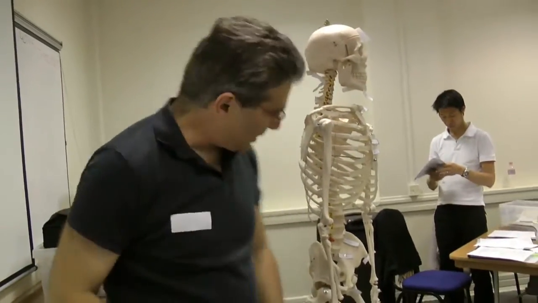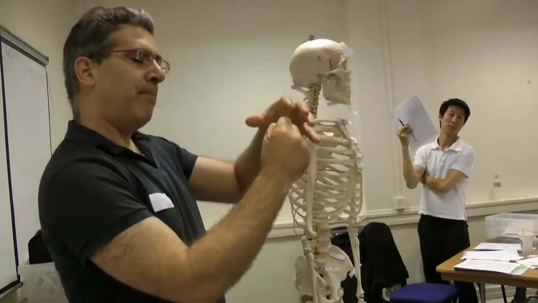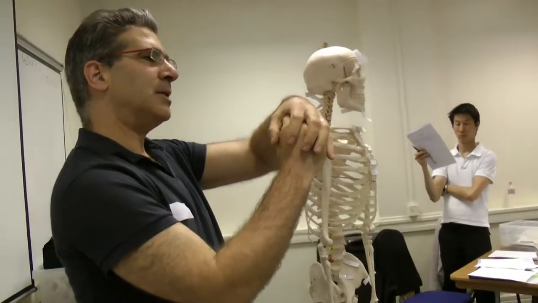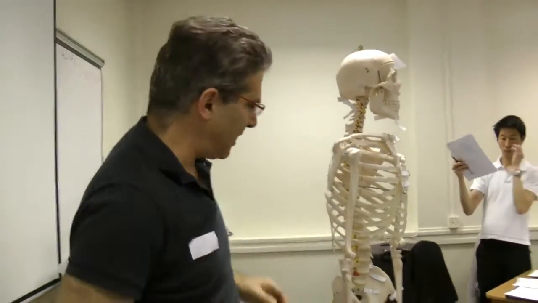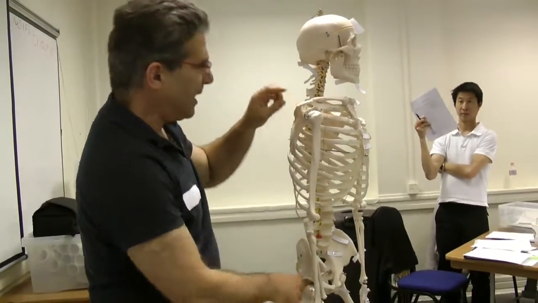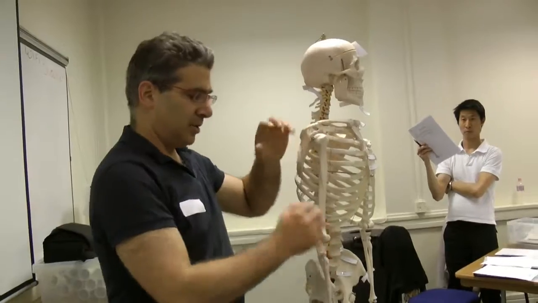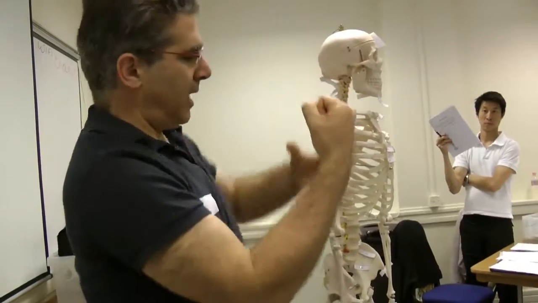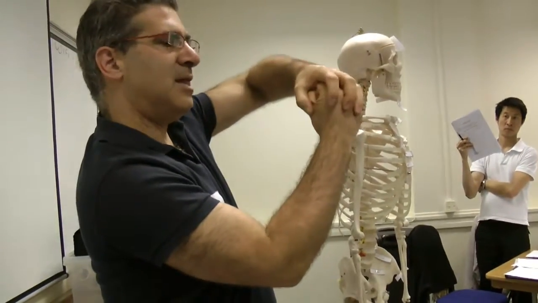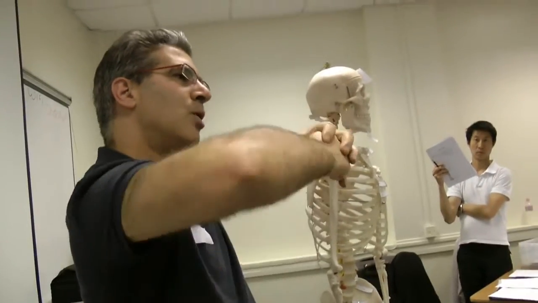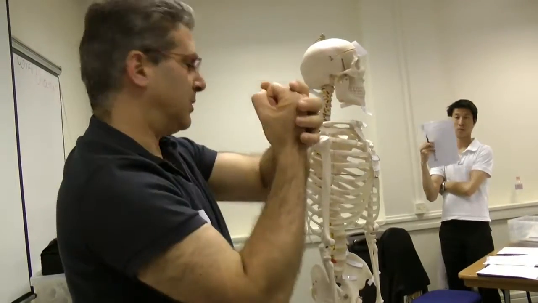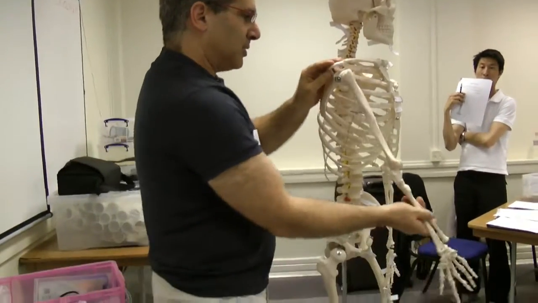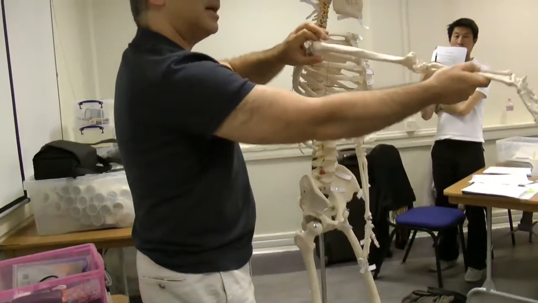The last one is a joint located only in the shoulder and the hip, and it's called the ball and socket. It's really a ball and a socket that keeps in there and allows all kinds of movement in one joint. Which movements are those?